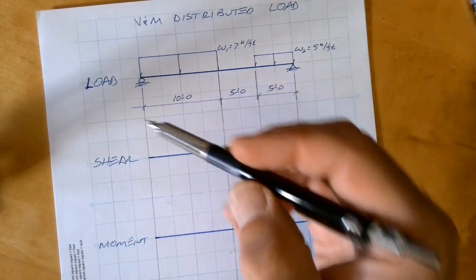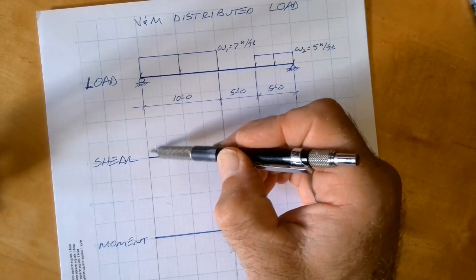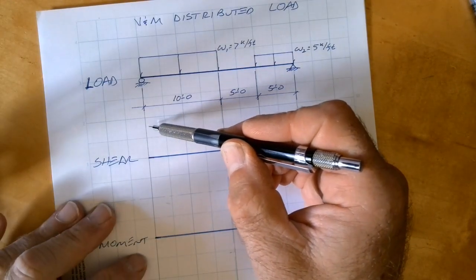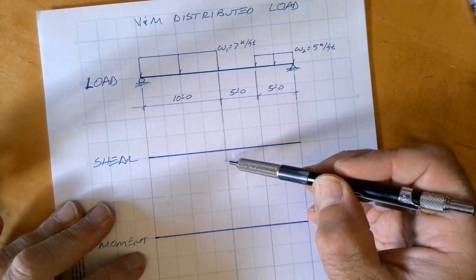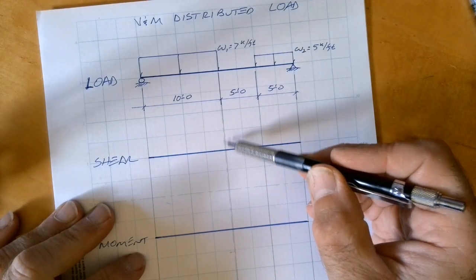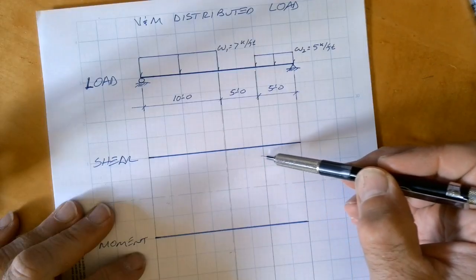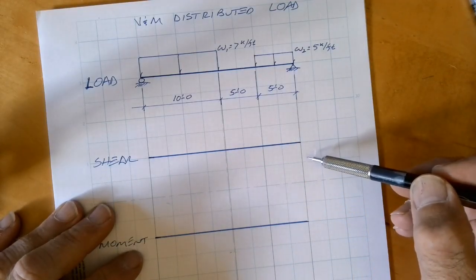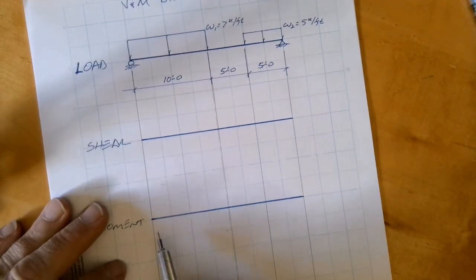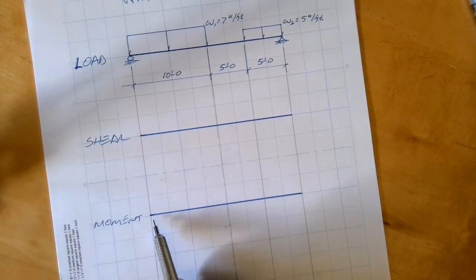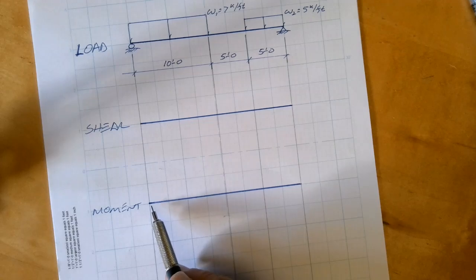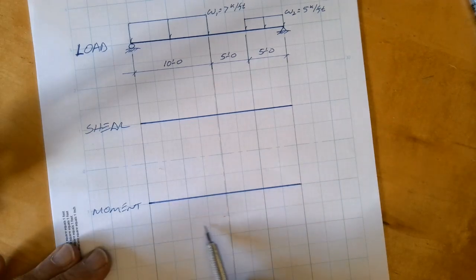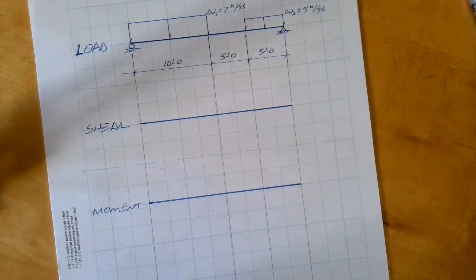In this case, the shear diagram will have a shape that comes up from the reaction, slopes down to some point that may be above or below the line, then comes horizontal, and then goes back up at the end reaction. The moment diagram will have a parabolic shape, so there'll be a curve here, it'll flatten off, and then there'll be a curve up back here. So let's go ahead and solve this.